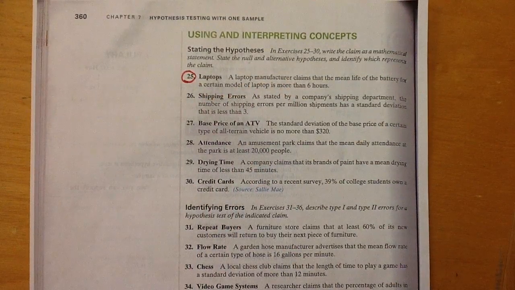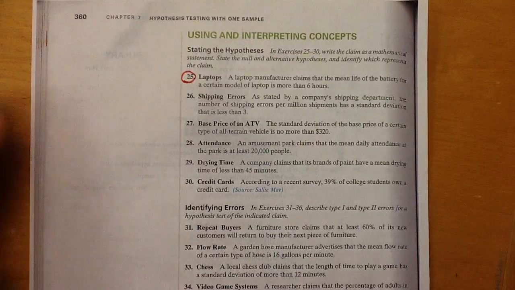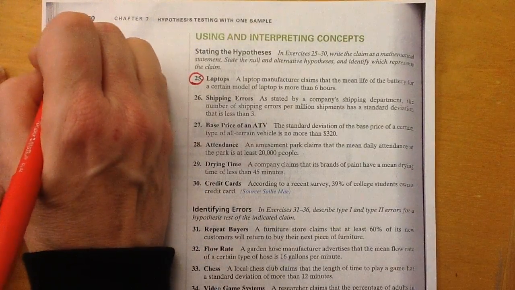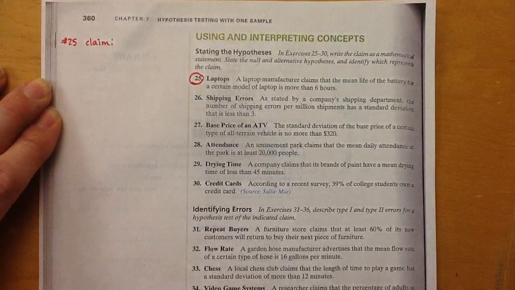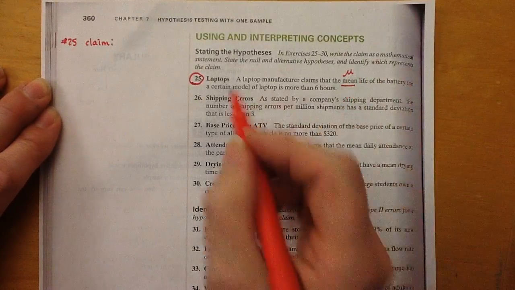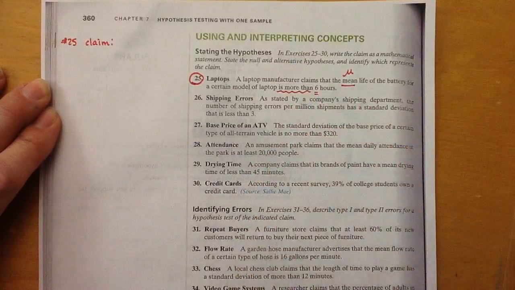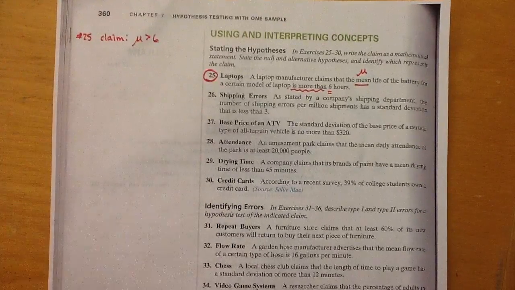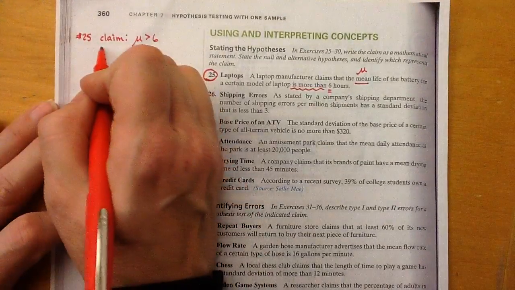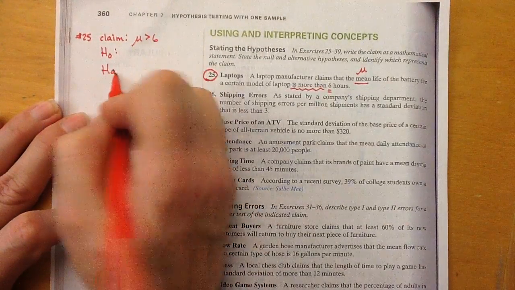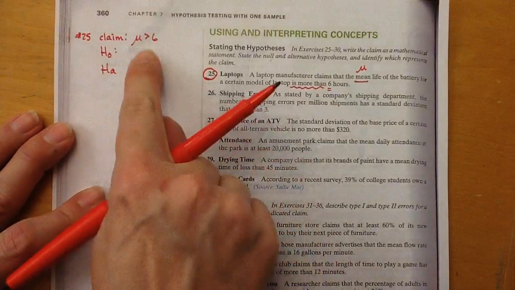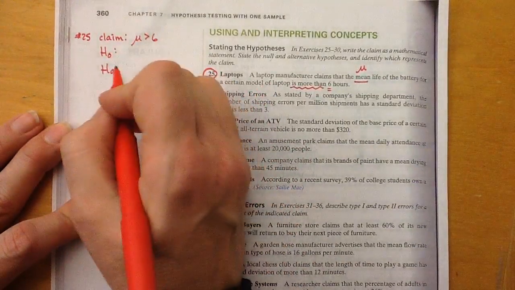A laptop manufacturer claims that the mean life of the battery for a certain model of laptop is more than 6 hours. What is being claimed? The mean is mu, and it says is more than 6 hours. So the claim is that the mean is greater than 6. Now we decide if that's h sub 0 or h sub a. Recall that h sub 0 always has to have a statement of equality in it, and h sub a is always inequality. Since this one does not have an equality, it's going to be h sub a.